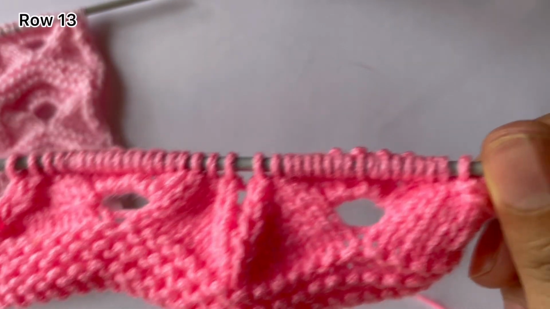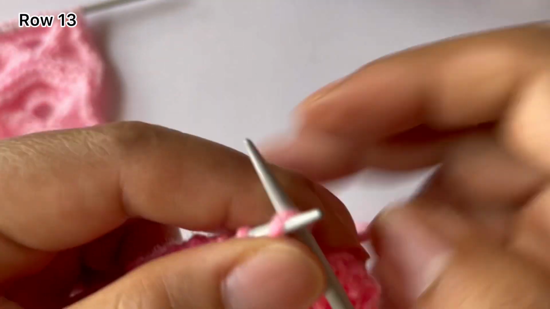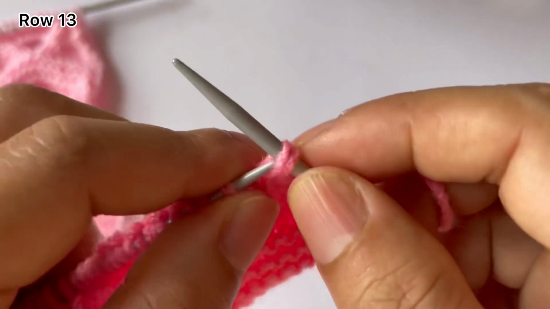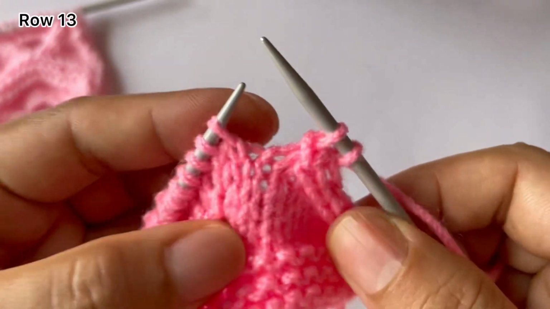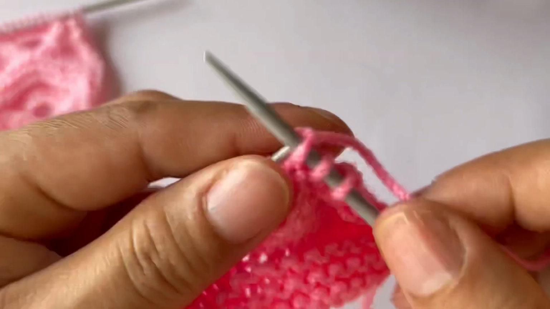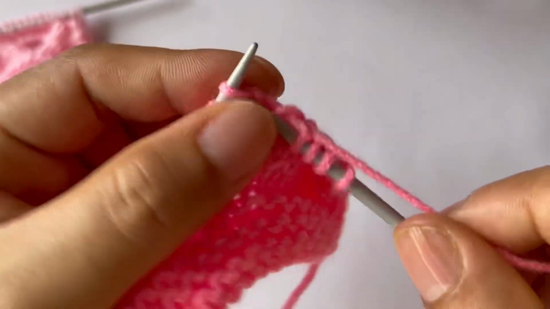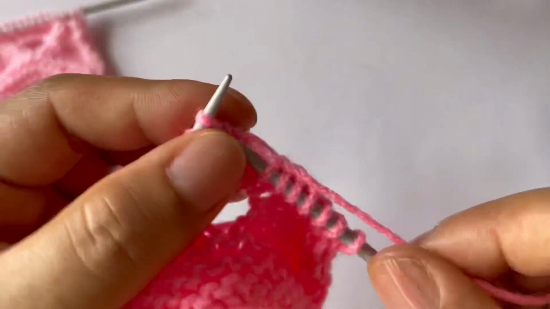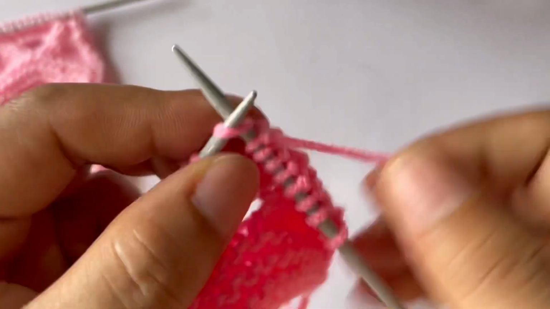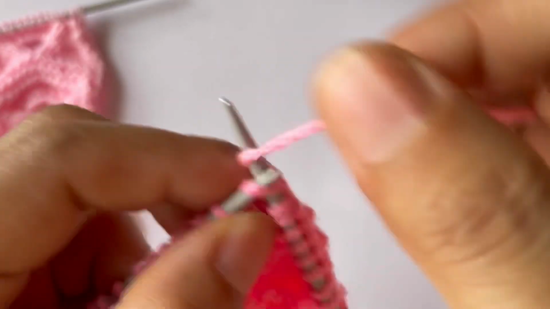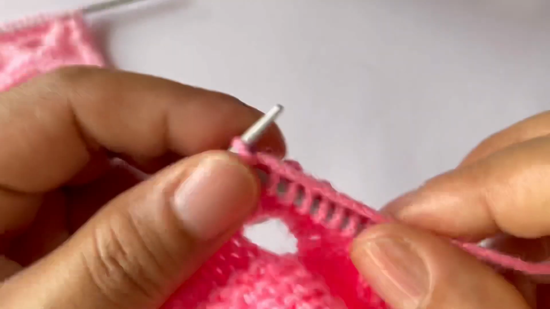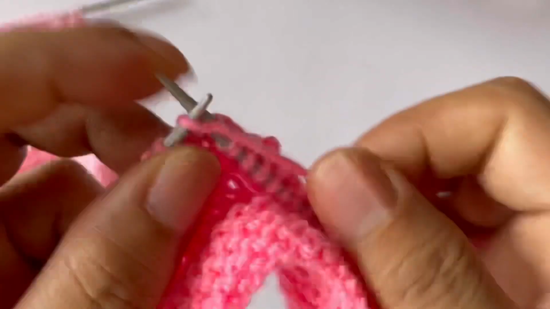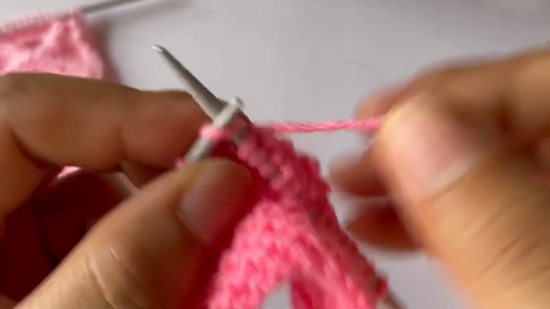Row 13, knit your edge stitch through the back loop and start the repeat from here. SSK, knit 14, 1 2 3 4 5 6 7 8 9 10 11 12 13 14.